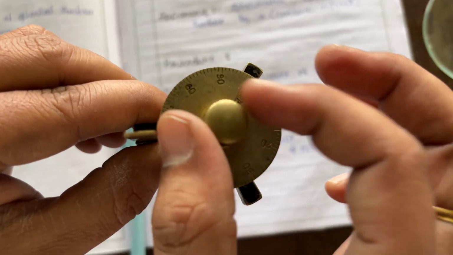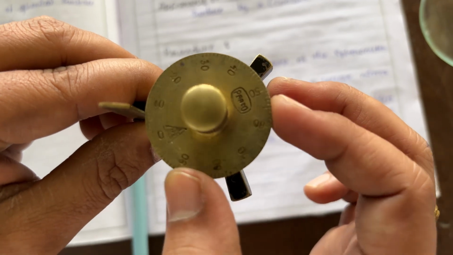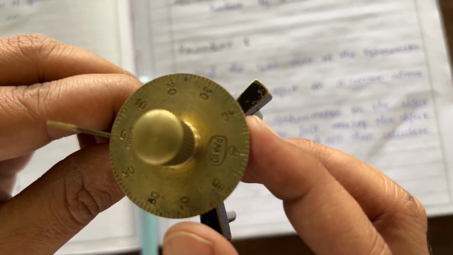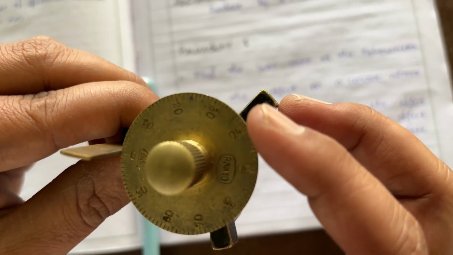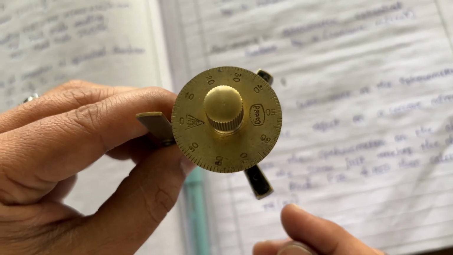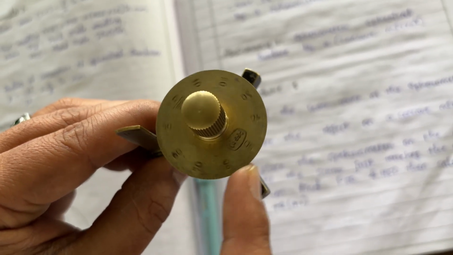This is rotatable. Here you can see 0 to 100 in total: 50, 60, 80, 90. Here total 100 divisions are there. These are the head scale divisions.